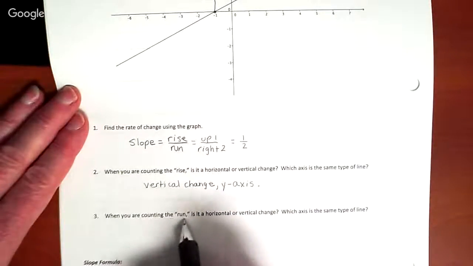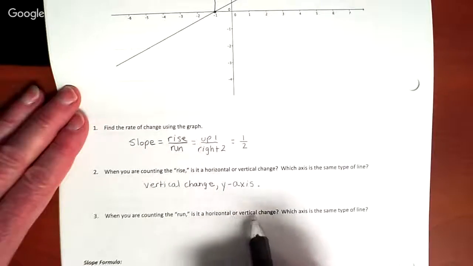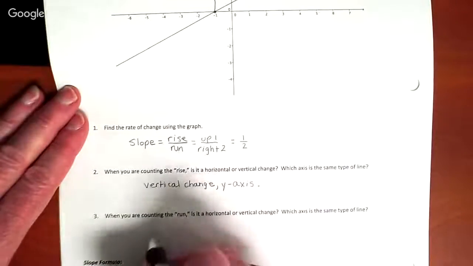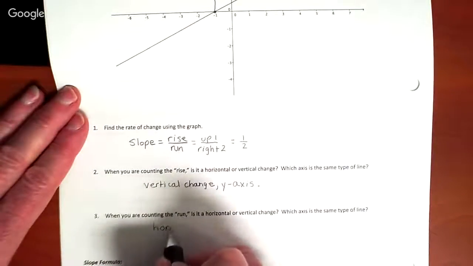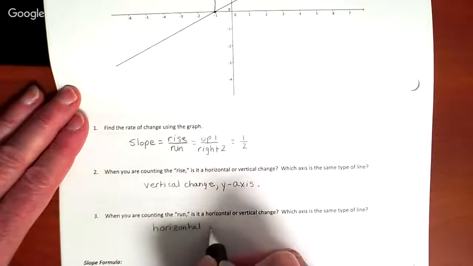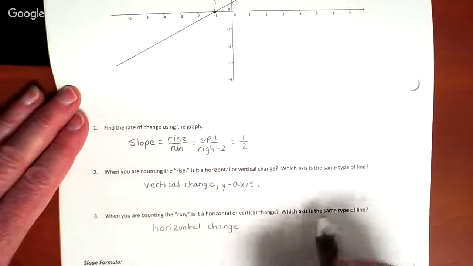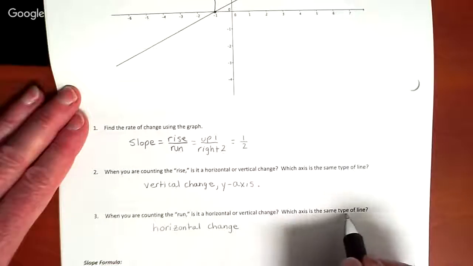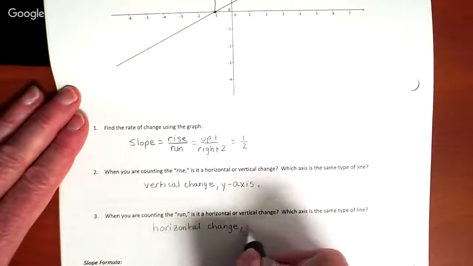When you are counting the run, is it a horizontal or a vertical change? That is a horizontal change. And which axis is the same type of line? That is our x-axis.